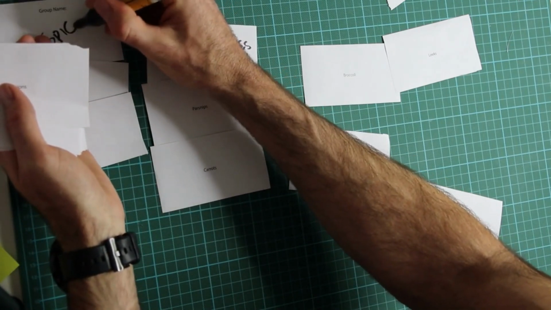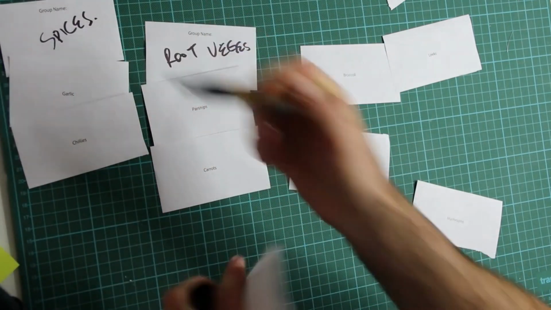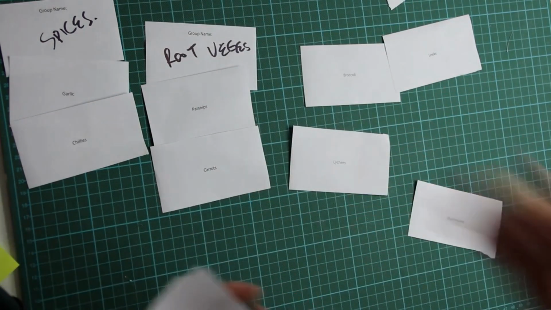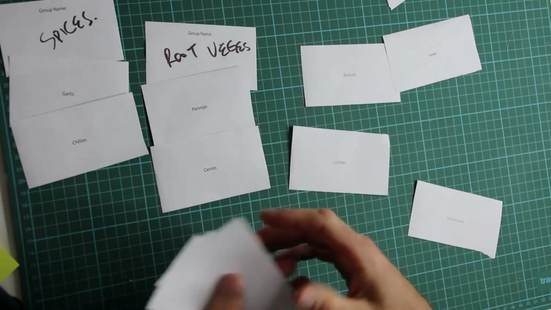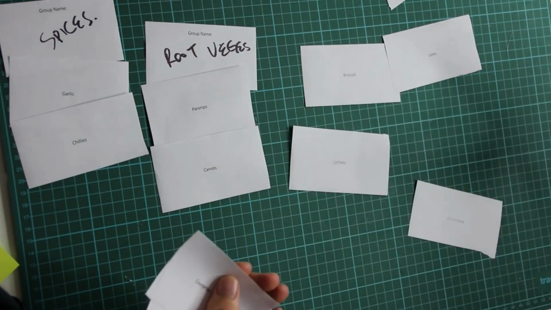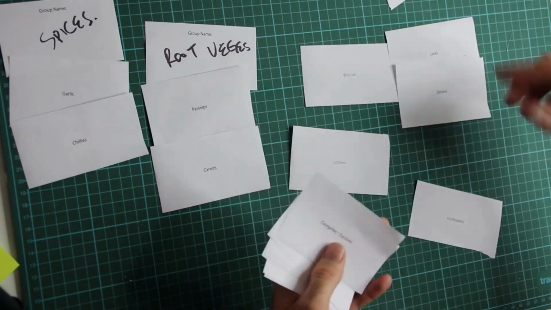What you're looking for is not the right answer. You're looking for lots of variation, because one group might come up with spices and the other group come up with another name, and that's the beauty of this. You can go through and discuss what you should be calling them and what things ended up where. So I've got onions. They might go in with leeks because in my head they're the same family.